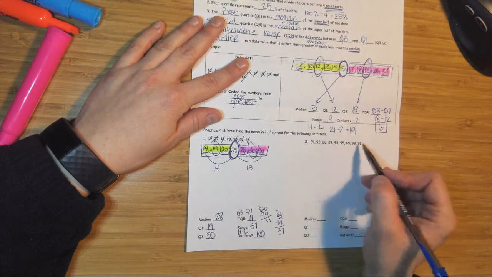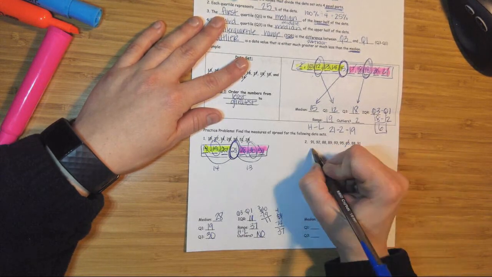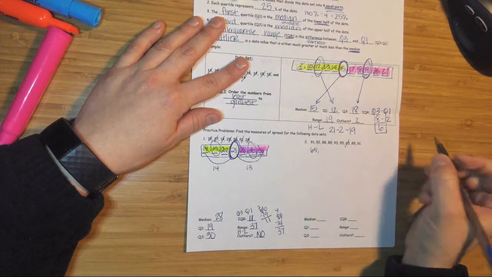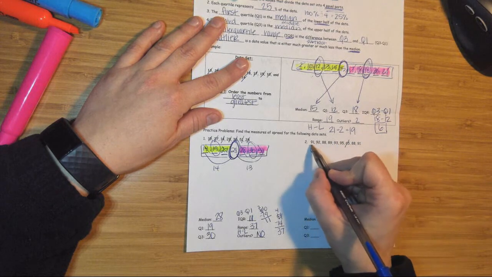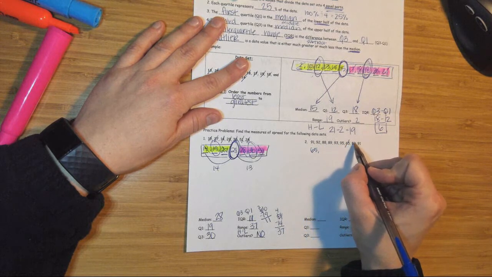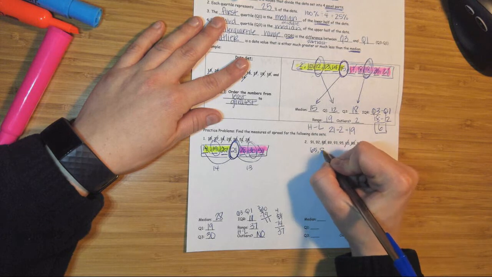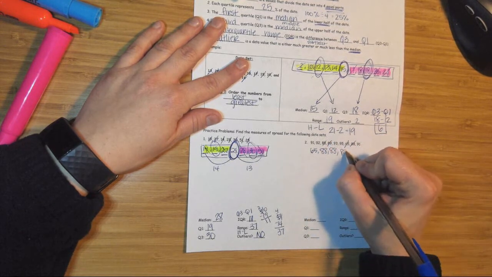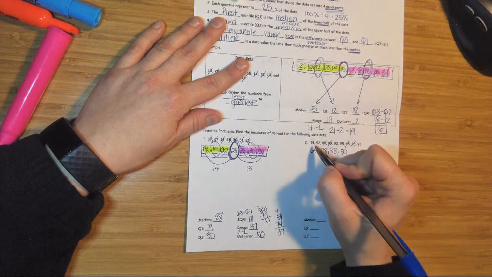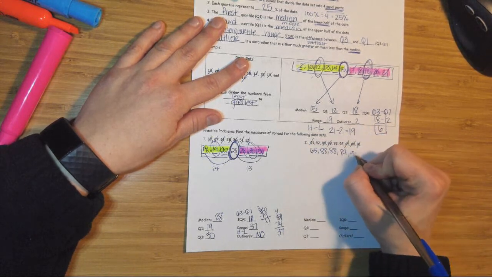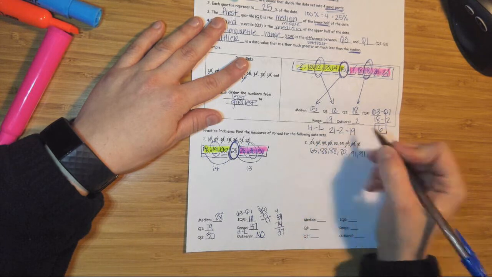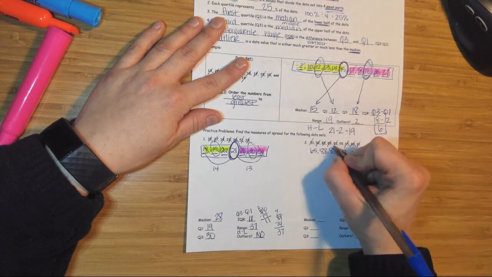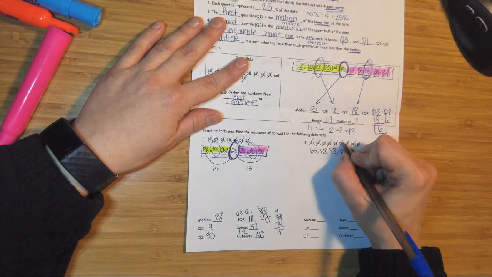Number 2, same thing. Let's put them in order, least to greatest. So it looks like I have 65. Next, there's no 70s. 8, 1, 2 88s. I have an 89, no 90, but I have 2 91s. I have a 92, a 93, and a 95.